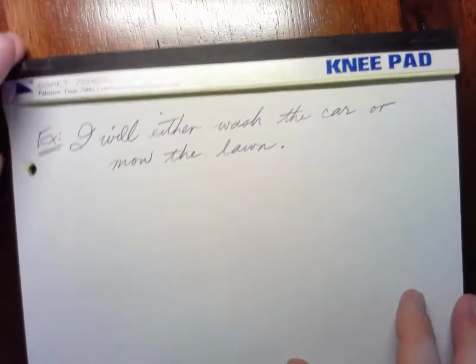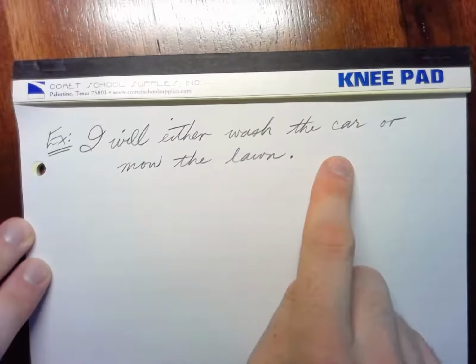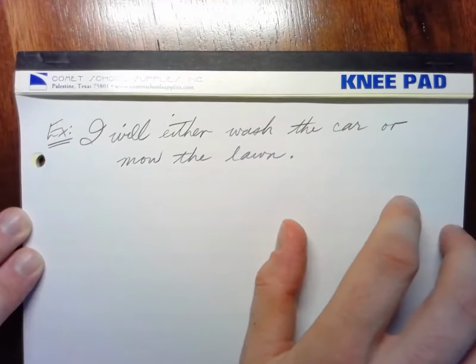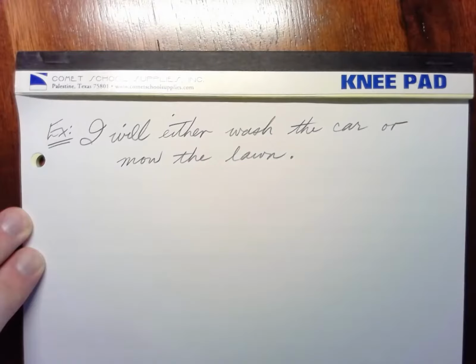Okay, so I've got one more example here to work through. But I've written this in a funny way. I will either wash the car or mow the lawn. What kind of statement is that? I will either wash the car or mow the lawn. Okay, let's see what this is saying.